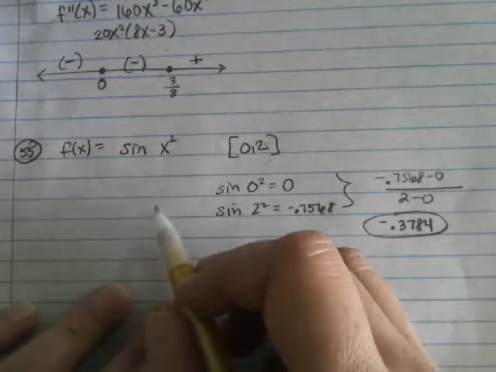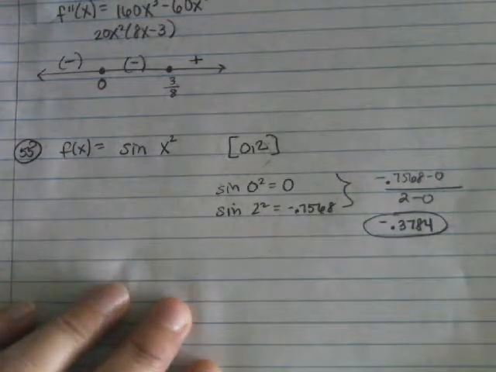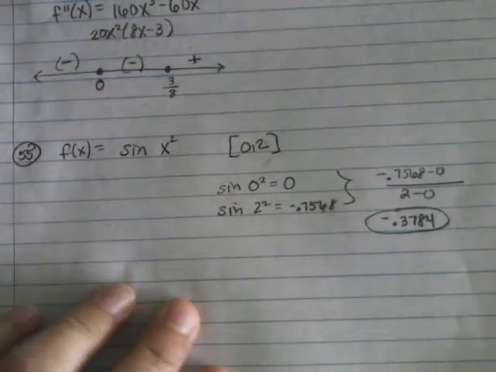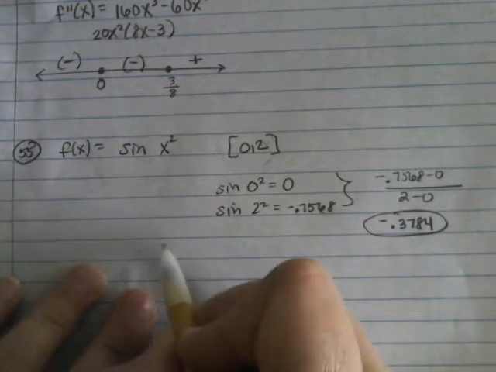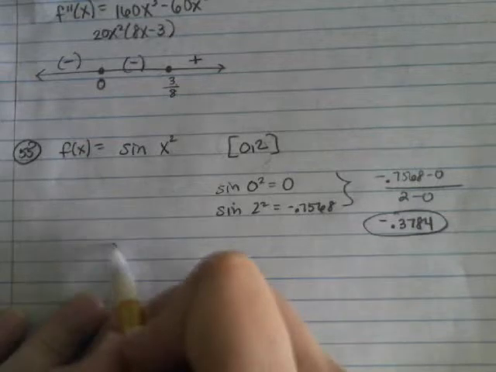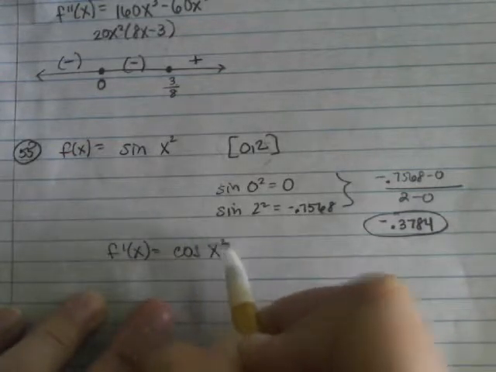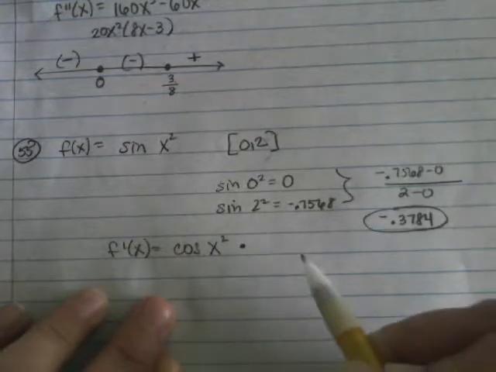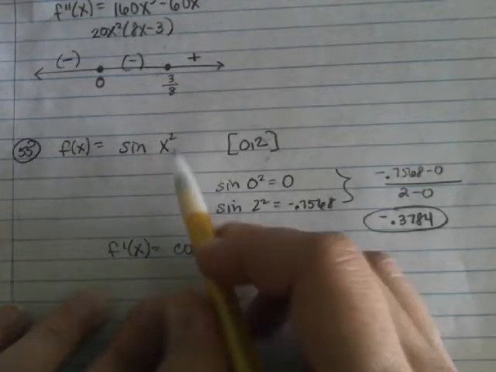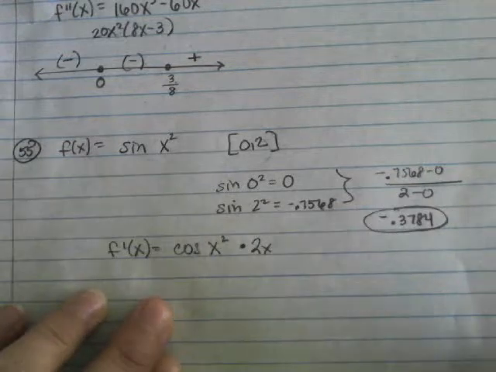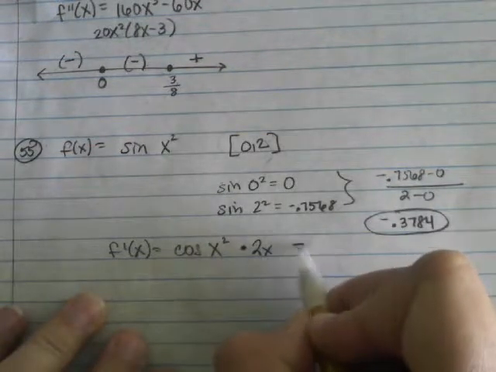Cosine of x squared times the derivative of what's inside, which is 2x. So I want to know when this equals -0.3784. And that's where, again, your calculator is going to have to come in.